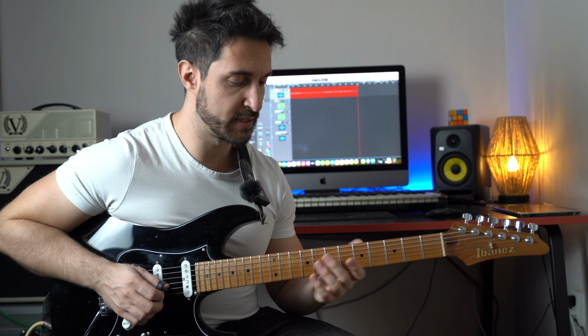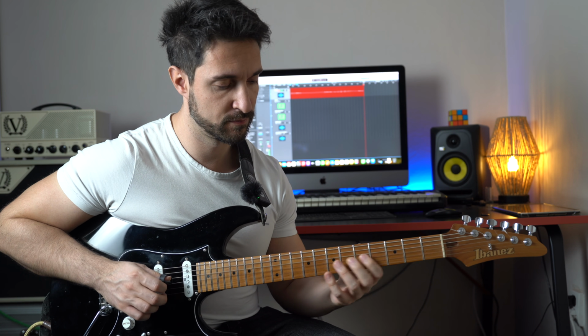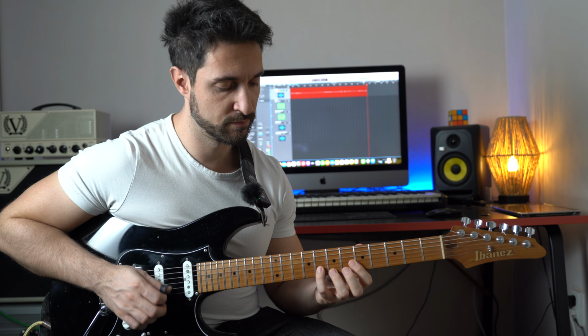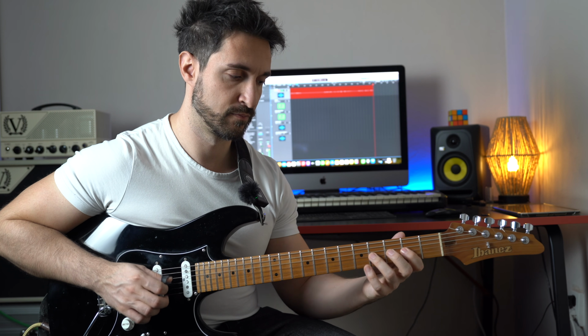Also try to connect the scale with the triad. And try to connect also the scale with the 4-note arpeggios.